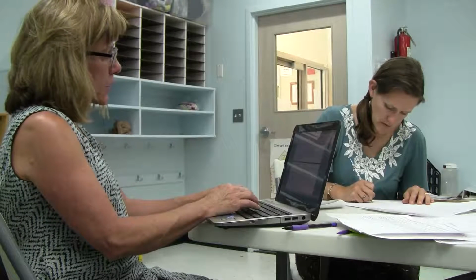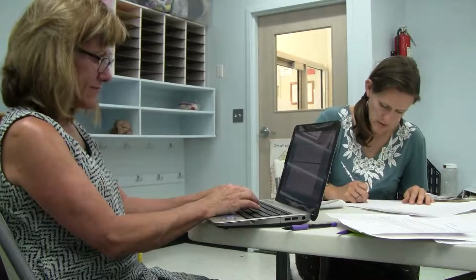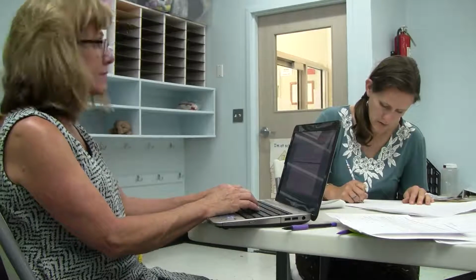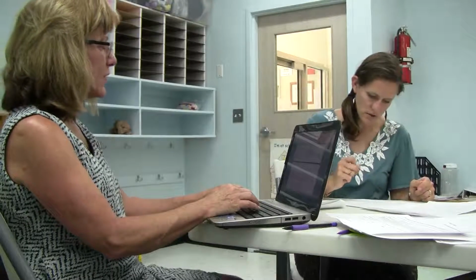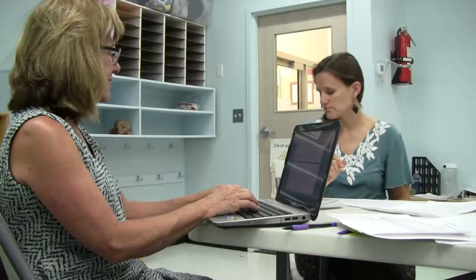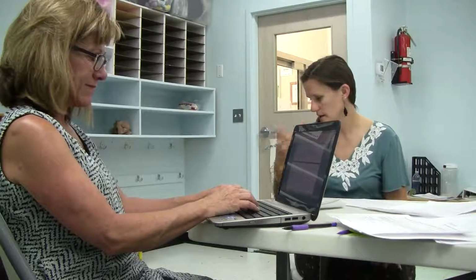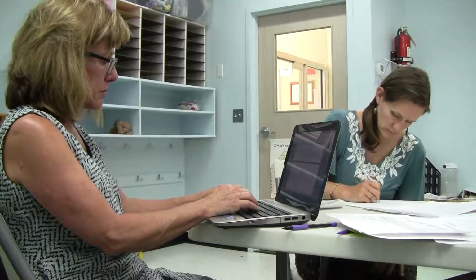Should we add a pen or a pencil? A writing utensil? Yeah, writing utensil and clipboard. Okay, would you prefer a pencil or a pen?